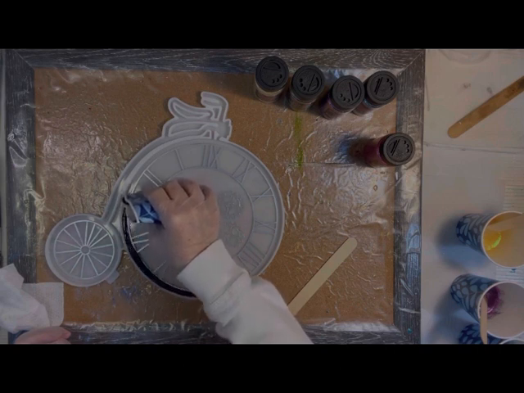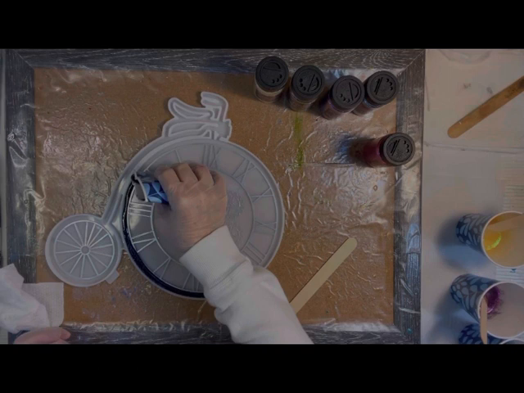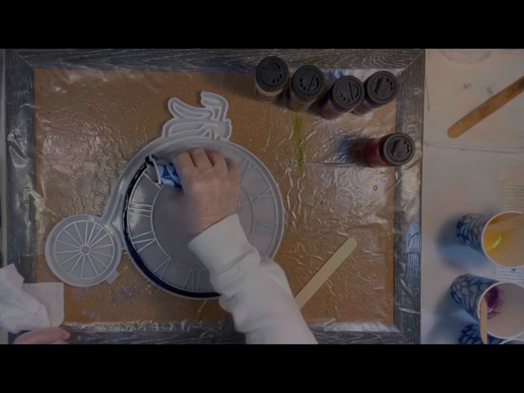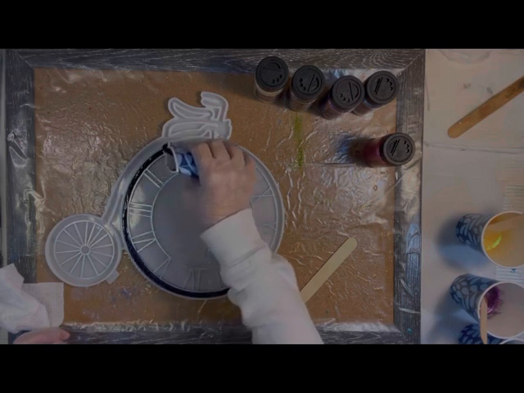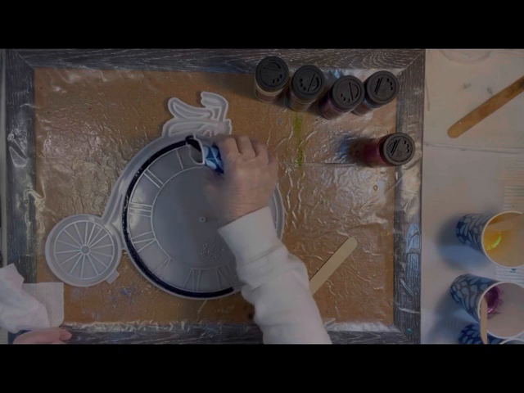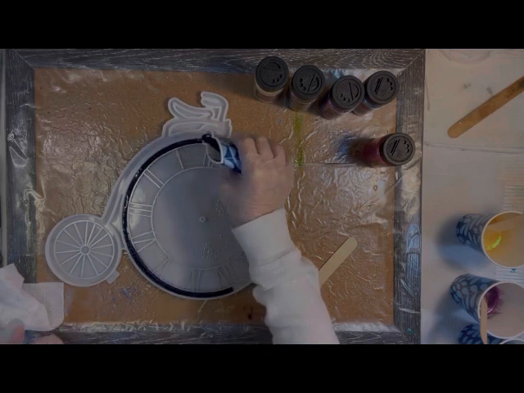Nice and slow. It's not a marathon. Enjoy the pour.